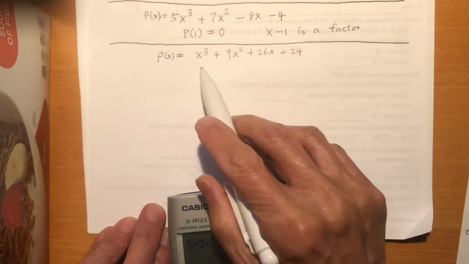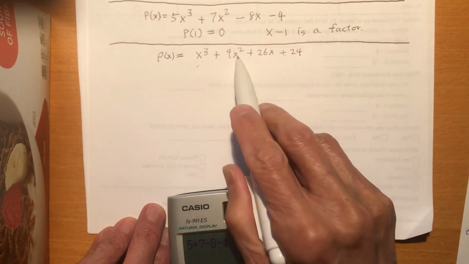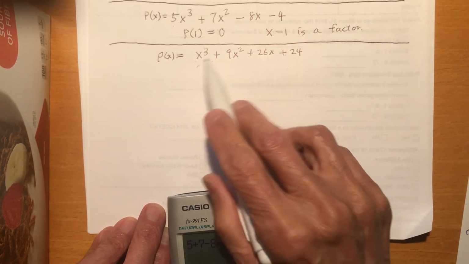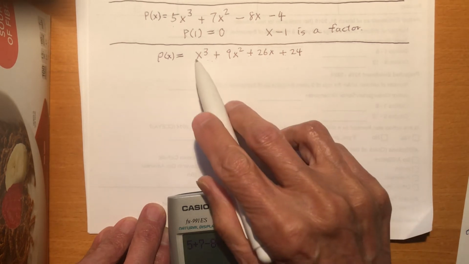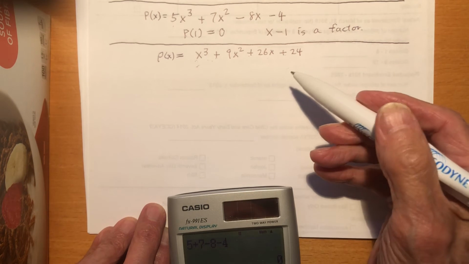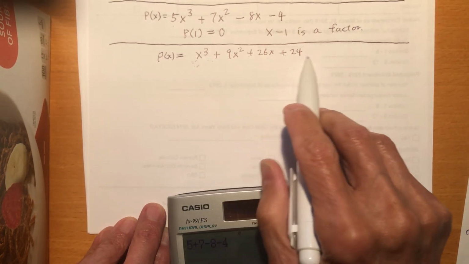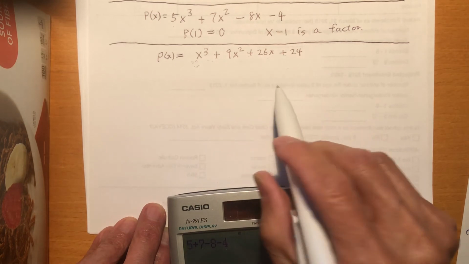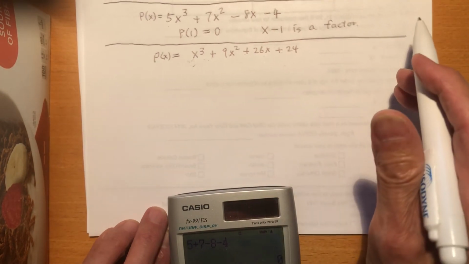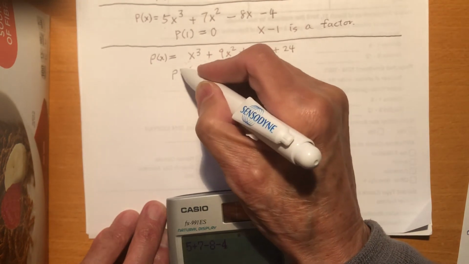But look at this polynomial. Everything is positive. If you put 1 here, every term is positive. So positive terms plus positive terms, the result is positive. It's never zero. So for this kind of polynomial, if everything is positive, you don't try positive numbers, you try negative numbers. Therefore, you try -1.